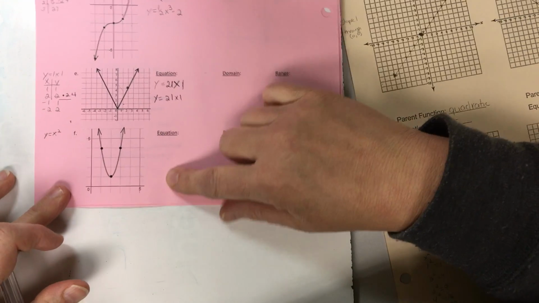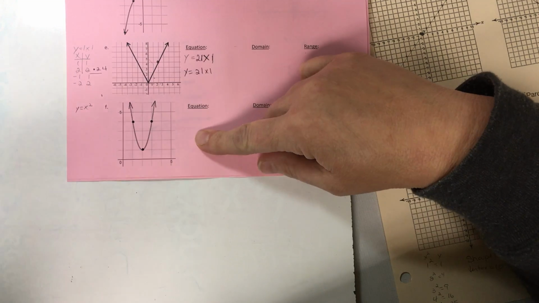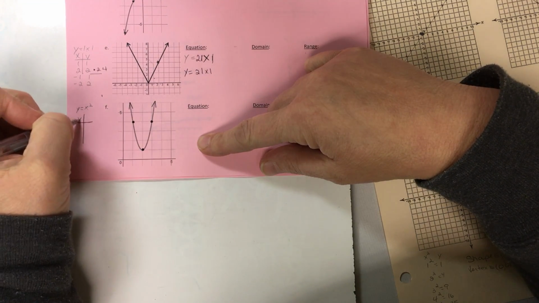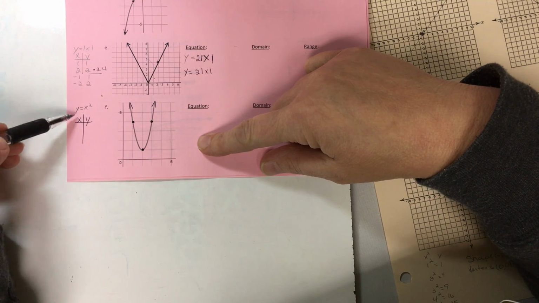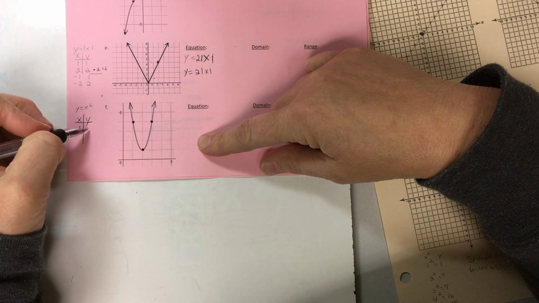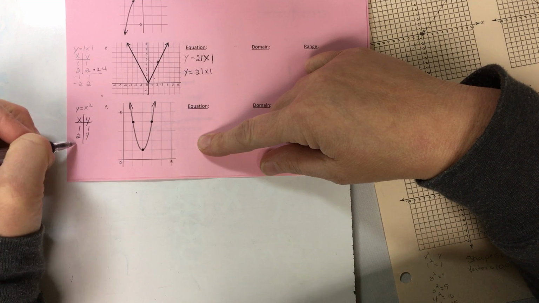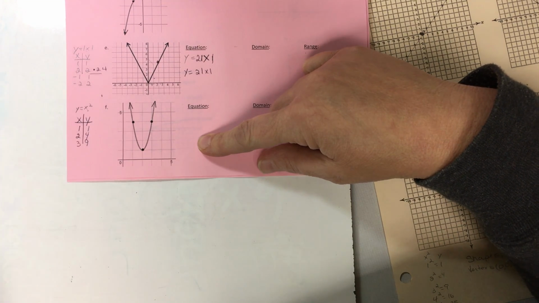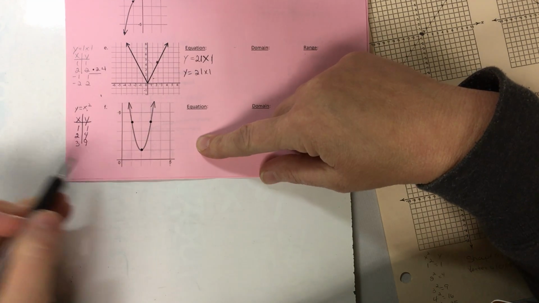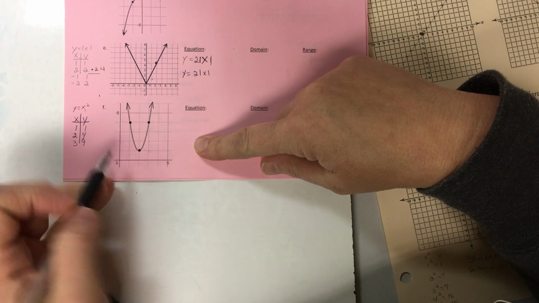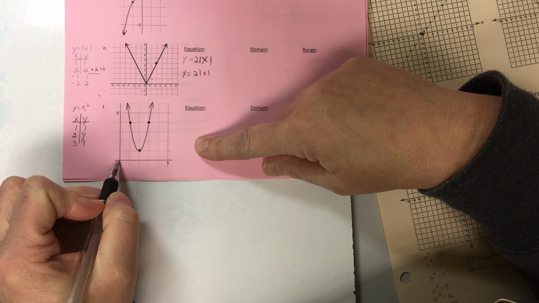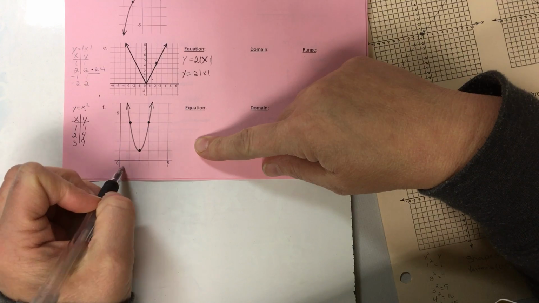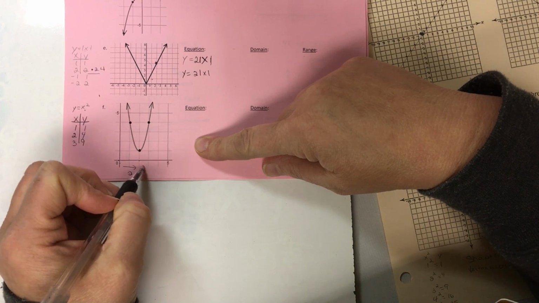Okay, let's take a look at our quadratic. All right, so I know my pieces in my quadratic on my t-chart look like this. My parent function, if I put 1 in, 1 squared is 1, 2 squared is 4, 3 squared is 9. All right, so normally we start at 0, 0, so we moved over 2 and up 1.